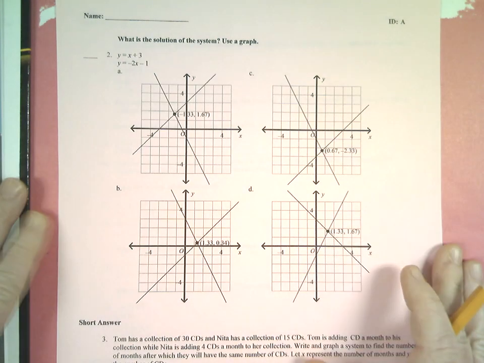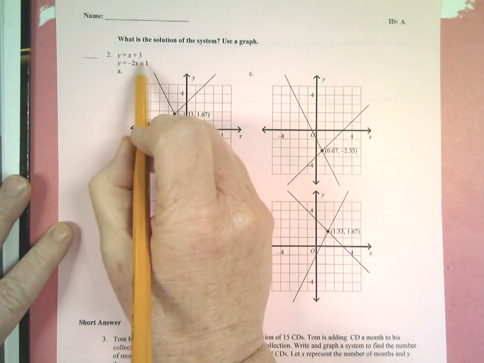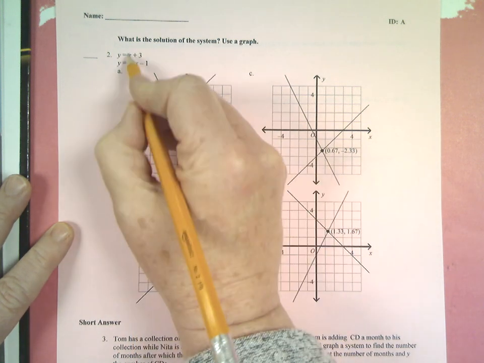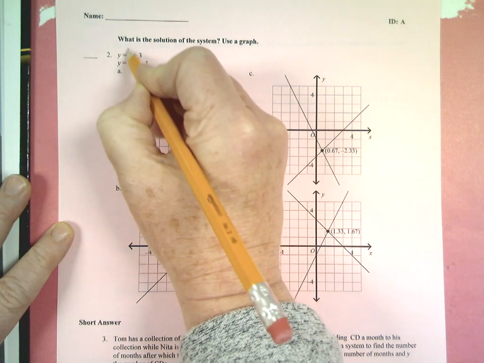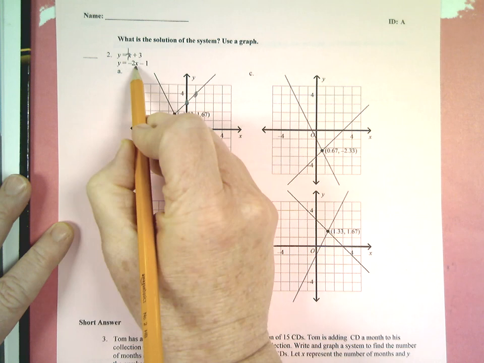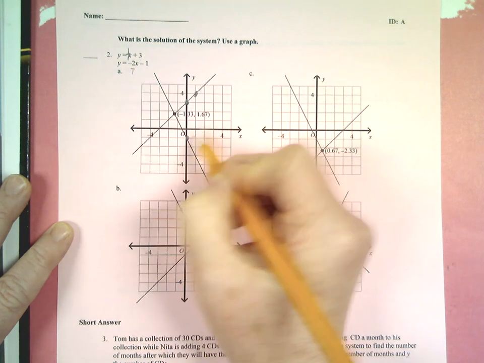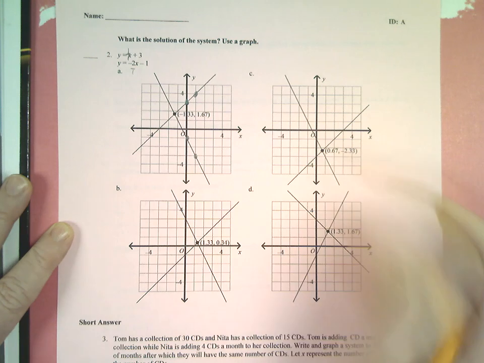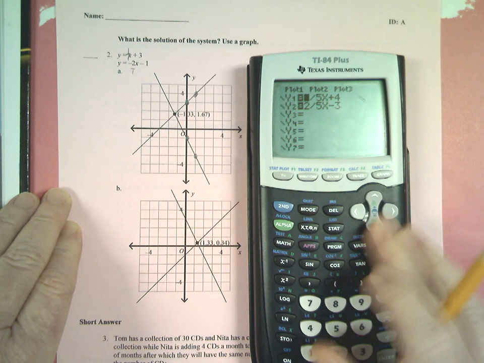Number 2 says use a graph to find the solution. Again, we're going to check out our y-intercept. The first one has a y-intercept of 3. It has a slope of 1 over 1, so up 1 over 1. It has a y-intercept of negative 1 and a slope of negative 2 over 1. So we're thinking it's A. I'm going to show you how to use the calculator to do these.